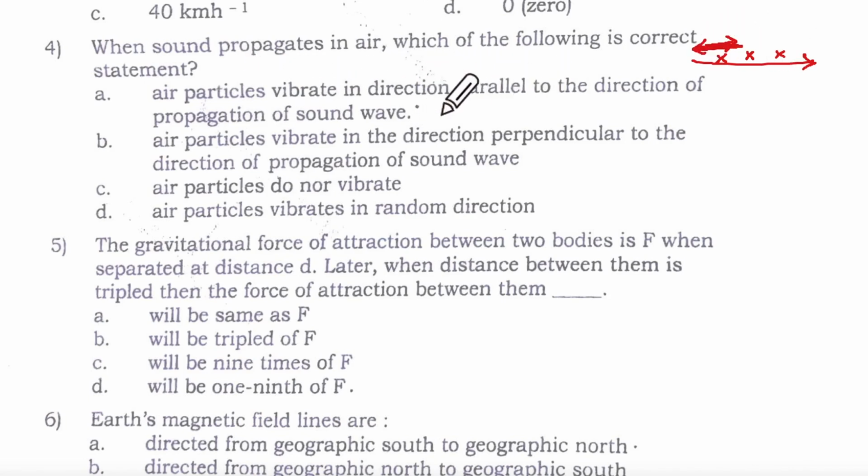So this is correct. Air particles vibrate in a direction perpendicular? No, not perpendicular. They are not moving like this. They are moving this way. The particles do not vibrate? Rubbish. Then why would sound travel? So this is totally wrong.